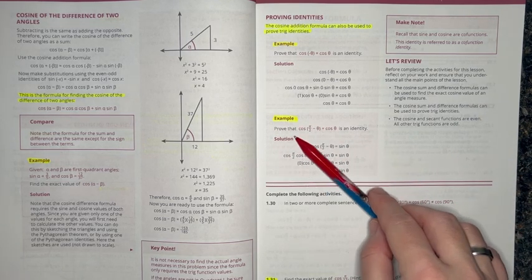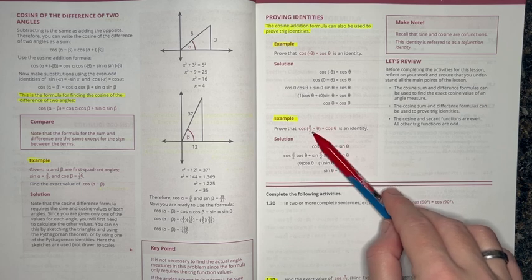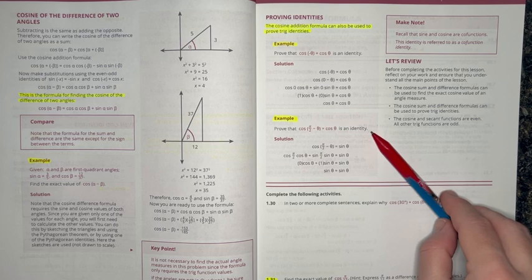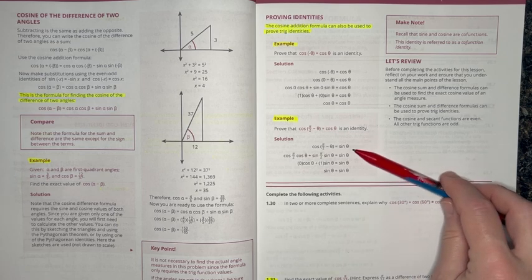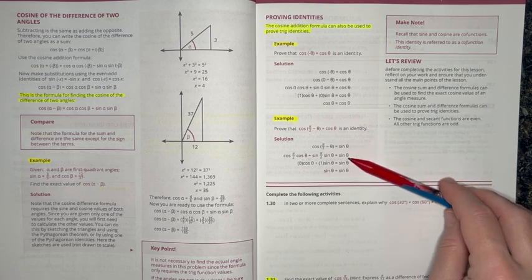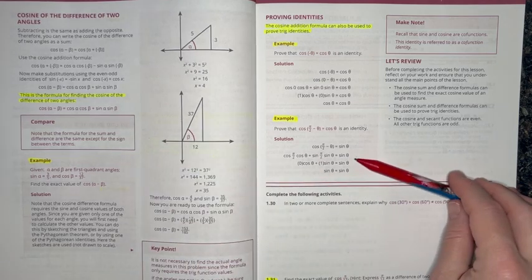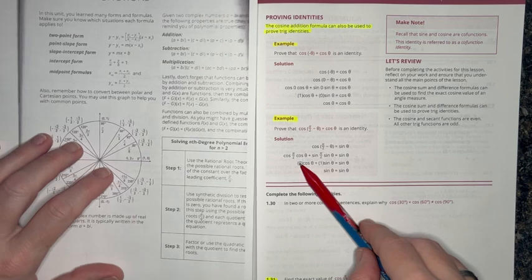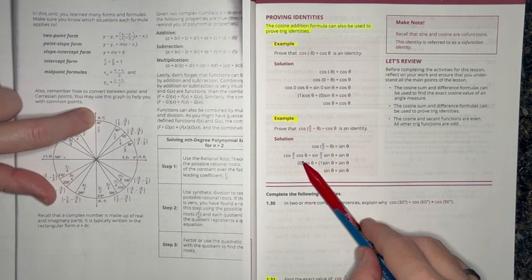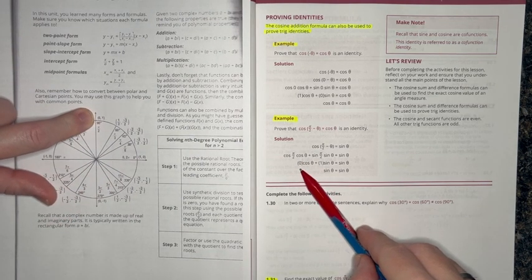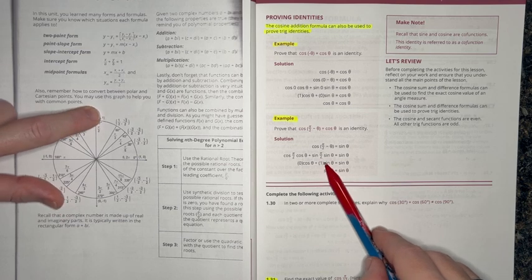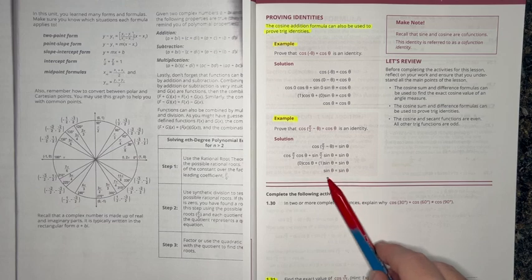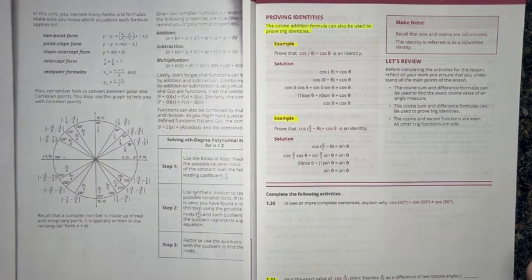For this example, it says, prove that the cosine of the quantity pi over 2 minus theta equals the sine of theta as an identity. All right, so again, they have it set up. They've put it into their difference formula, okay? The cosine of pi over 2 is here, and the cosine of pi over 2 is 0. The sine of pi over 2 is 1. And so 0 times anything is 0, so that term cancels, and we have sine equals sine, okay?